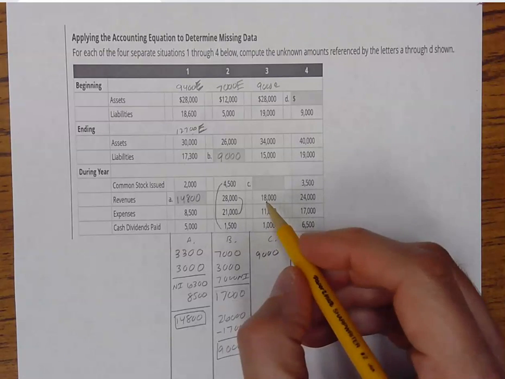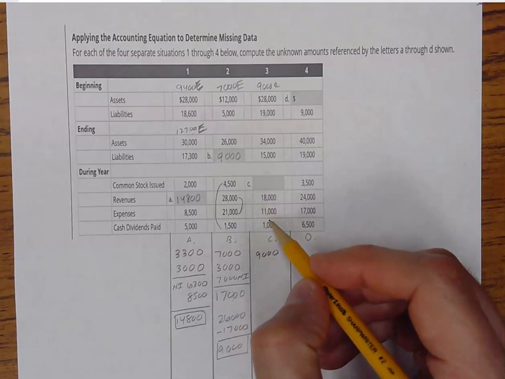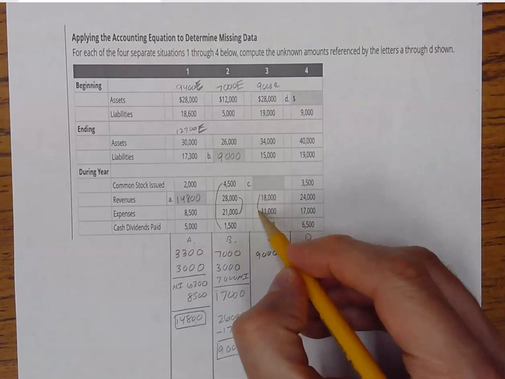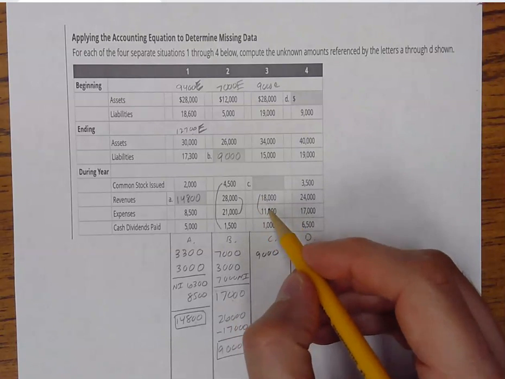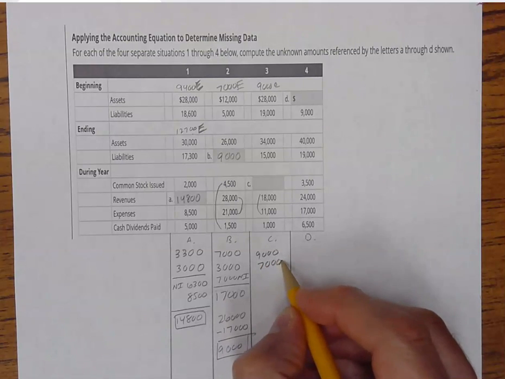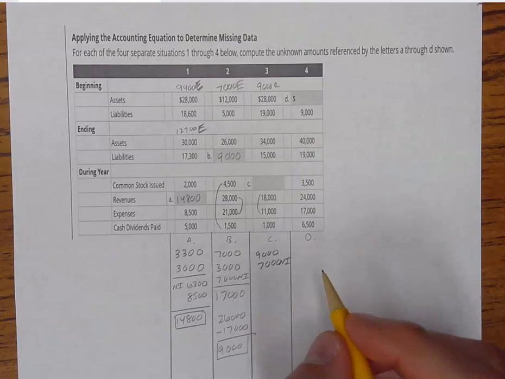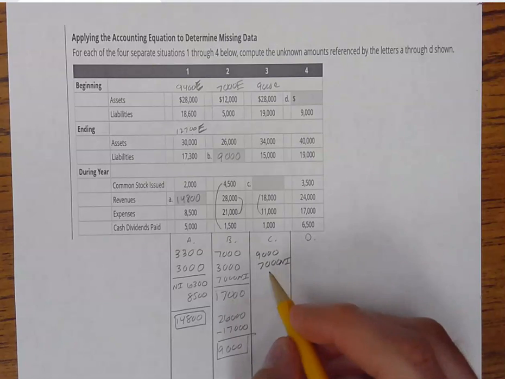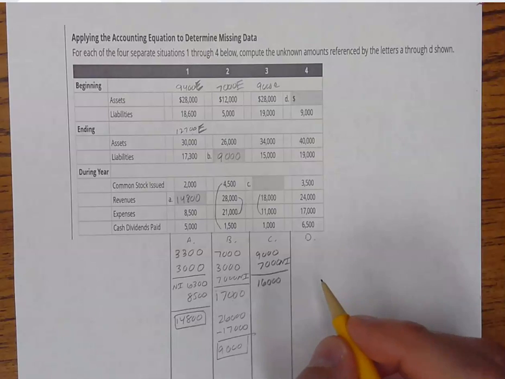So right here, we have our revenues of 18,000 and our expenses of 11,000. So we need to subtract the 11 from the 18, and we're going to come up with NI, $7,000 of net income. And that gets us to a figure of 16,000.